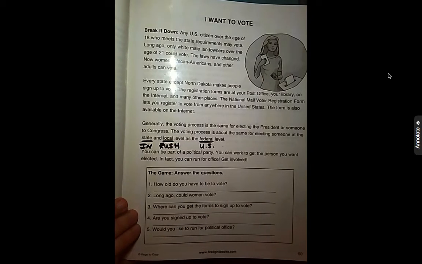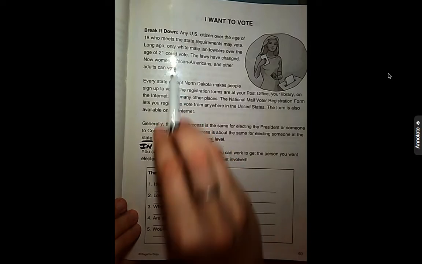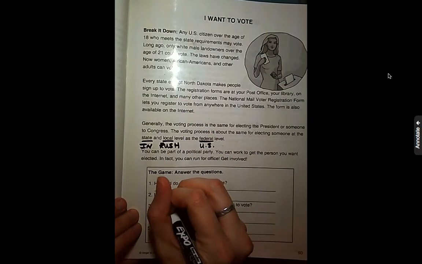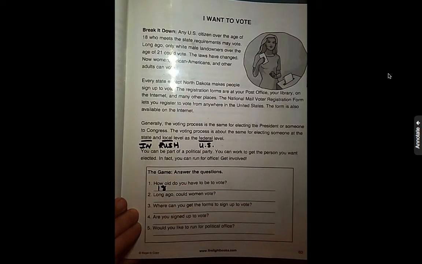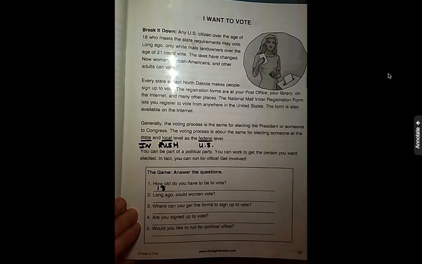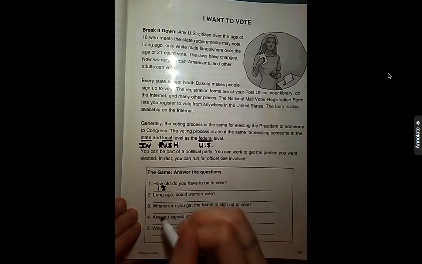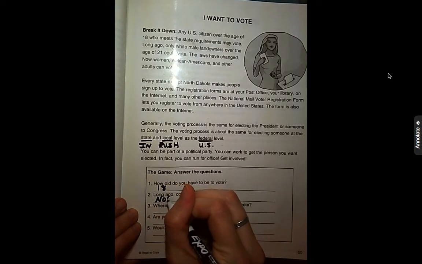So it says the game. Answer the questions. How old do you have to be to vote? If you look up above, here is a good resource. You have to be 18 years old, and remember, you have to be a U.S. citizen to vote in this country. Also says, long ago, could women vote? Long ago, women could not vote, so you're going to say no.